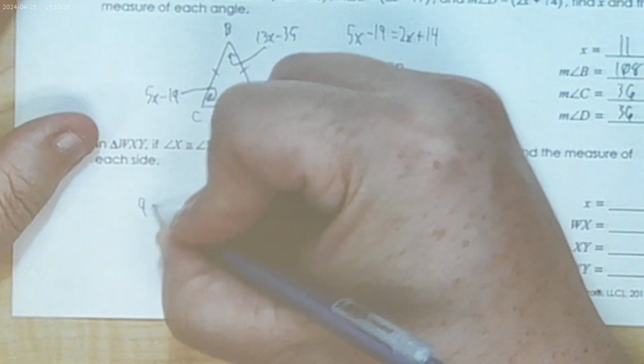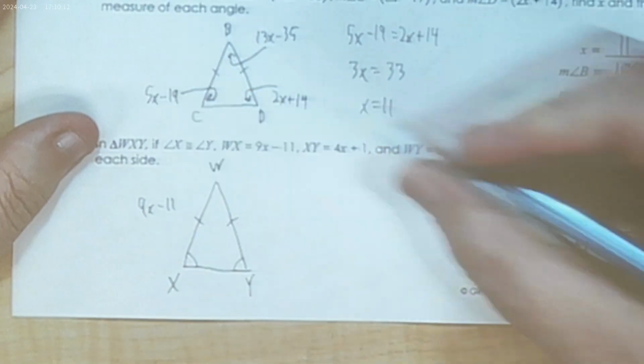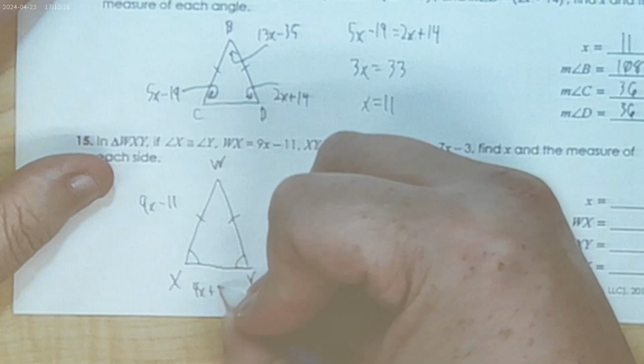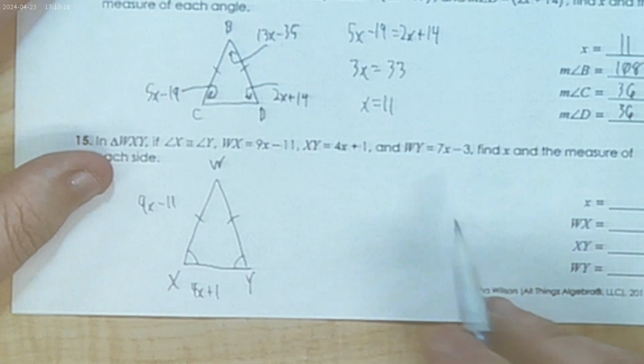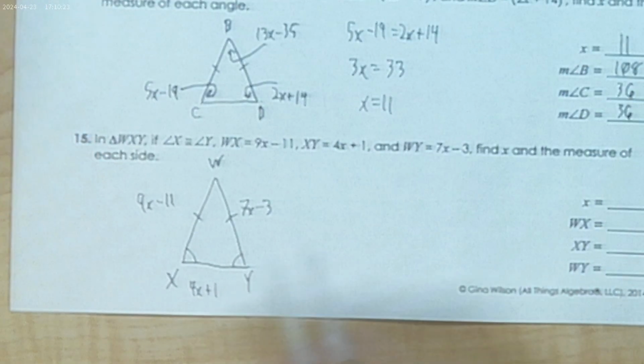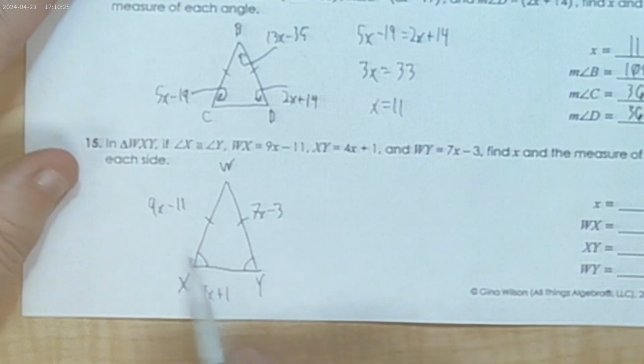So WX is 9x minus 11. XY is 4x plus 1. And then WY is 7x minus 3. So find x and the measure of each side.